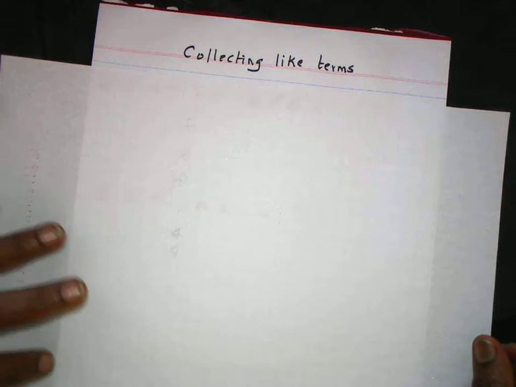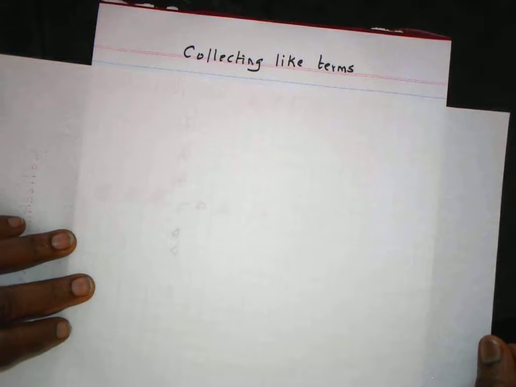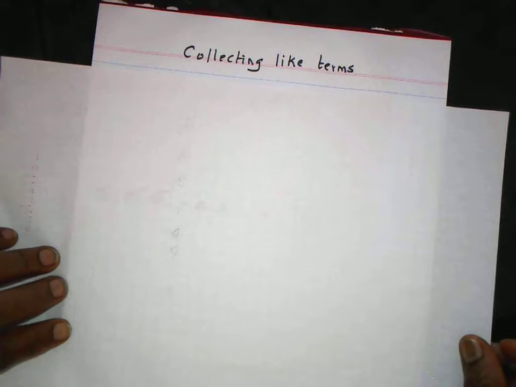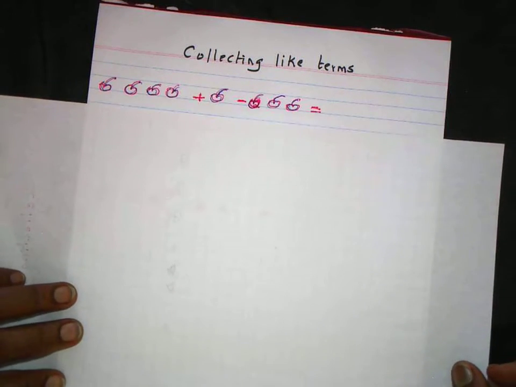Hello, today we are going to collect like terms. Before we do collecting like terms, we're just going to do some simple examples. This leads to doing algebraic questions easily. Let us start with this picture.